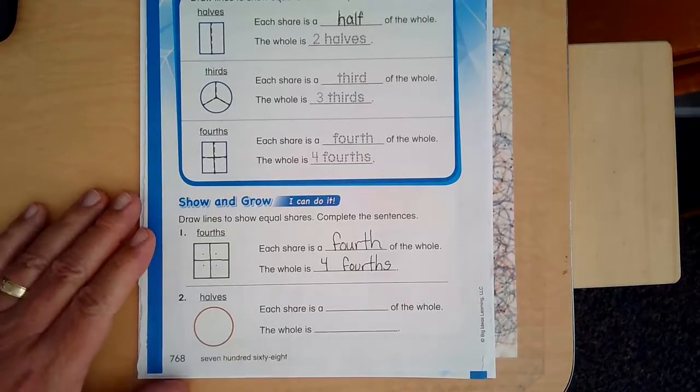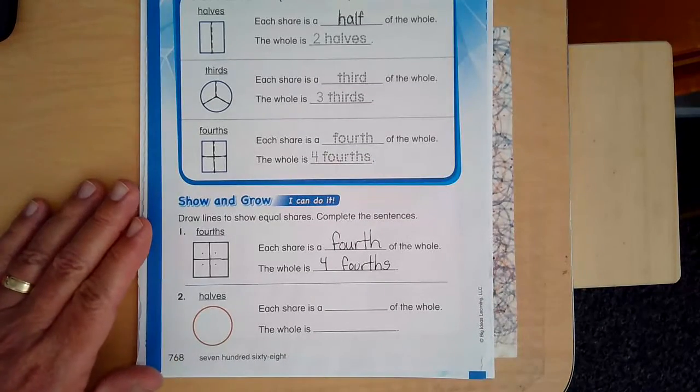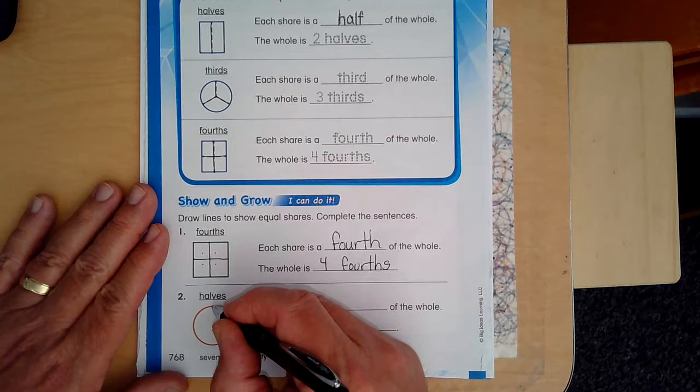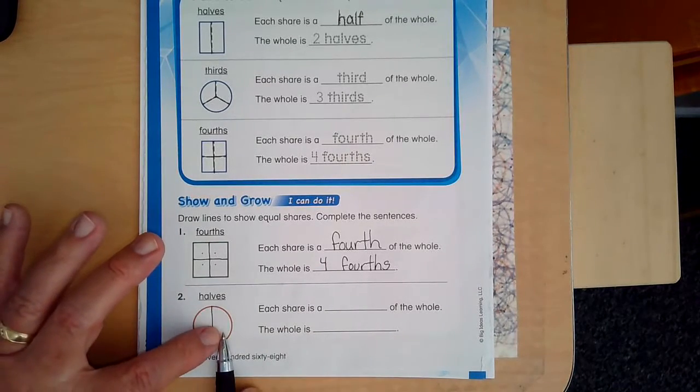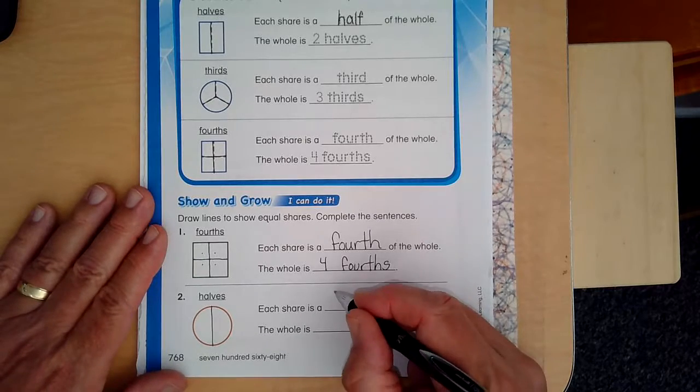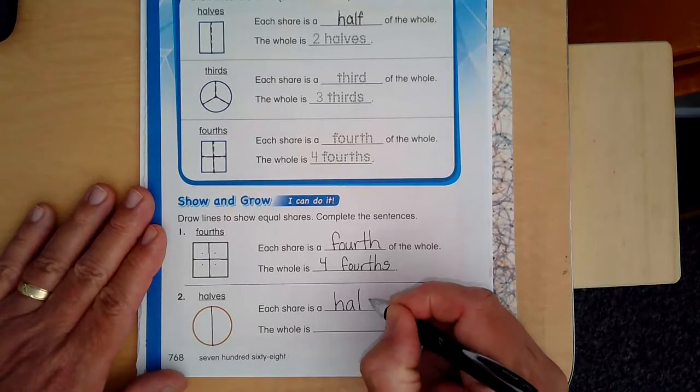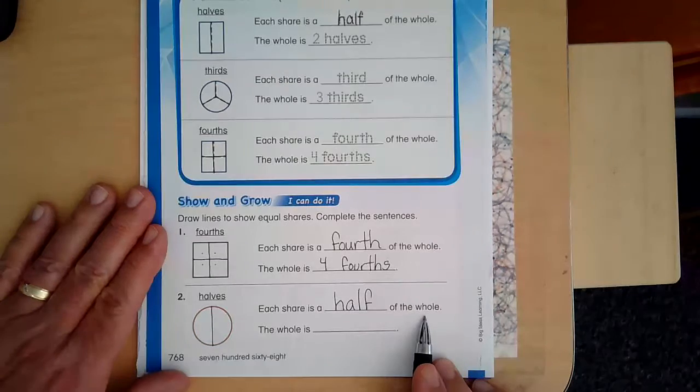All right, now halves. When we're making halves, remember, we are doing two sections, one and then two. Each share is a half of the whole.